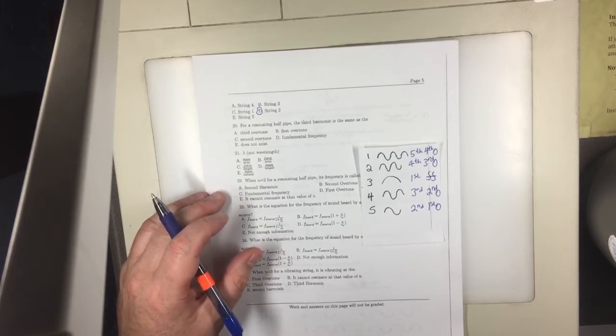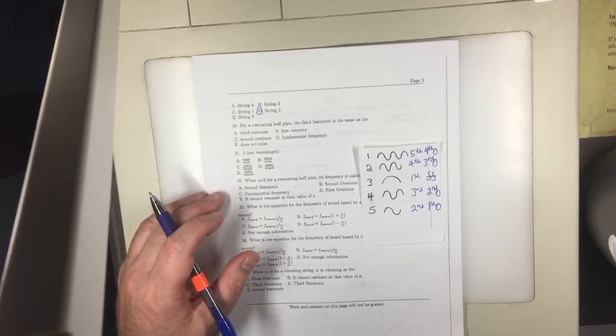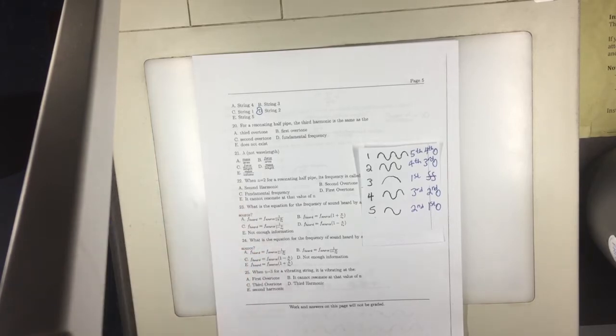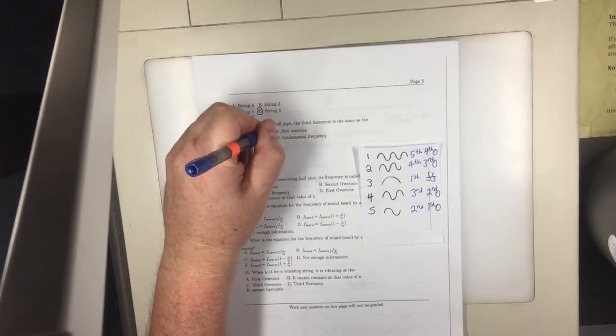For a resonating half pipe, so we got a half pipe, the third harmonic is the same as what? B, first overtone. The harmonics go first, third, fifth. First harmonic, fundamental frequency. Third harmonic, that's the first overtone over the fundamental frequency.